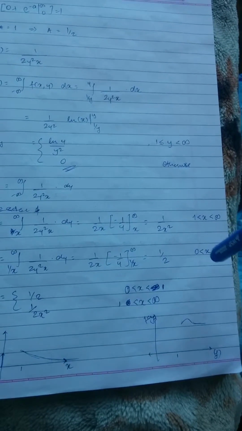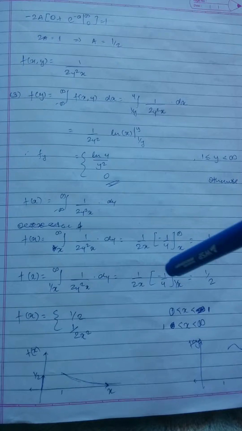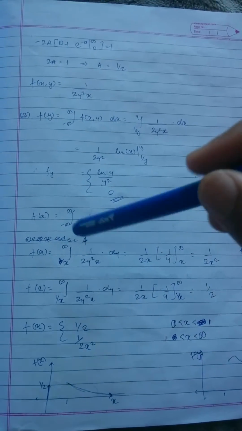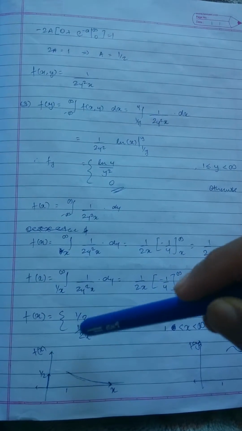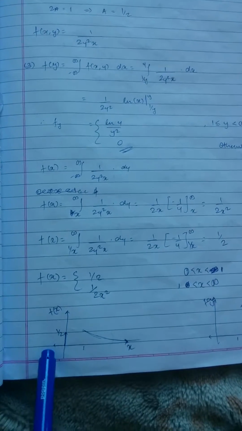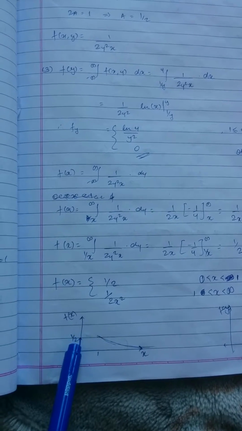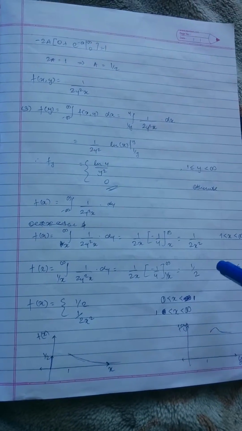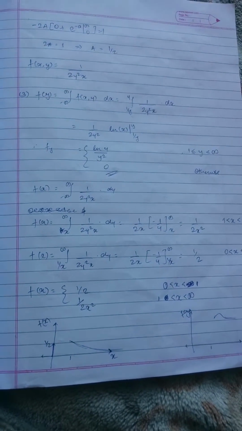And for x between 0 and 1, we have the integration from 1 upon x to infinity, that is half. So we rewrite the density function f_X as half for 0 to 1, and 1 upon 2 x square for 1 to infinity. So the graph would be something like this: at 0 it will be half, and then 1 upon 2 x square. And for f_Y it would be ln of y upon y square. The graph would be something like this.